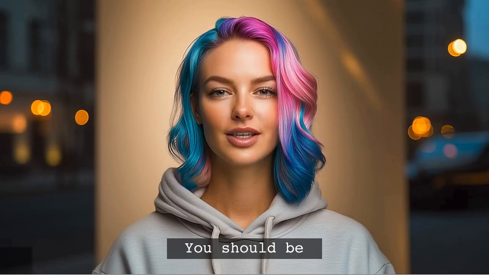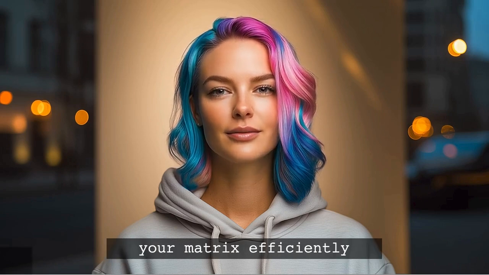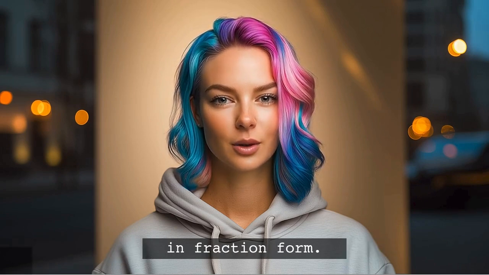And there you have it. With these methods, you should be able to invert your matrix efficiently while keeping everything in fraction form.